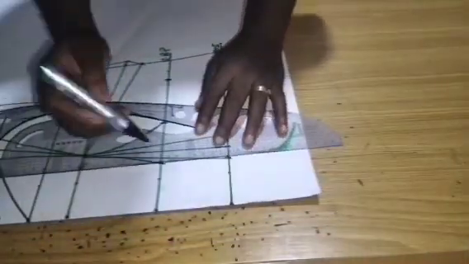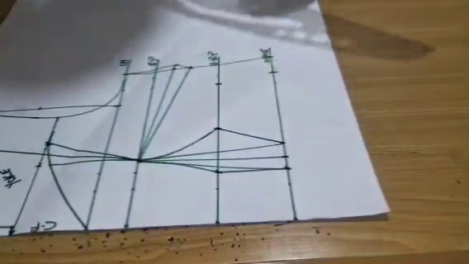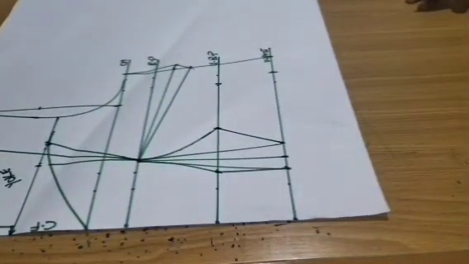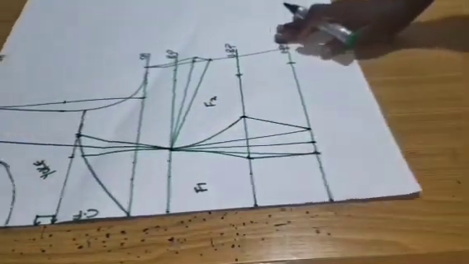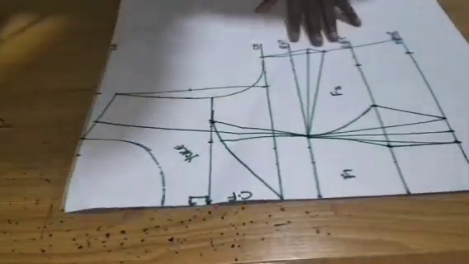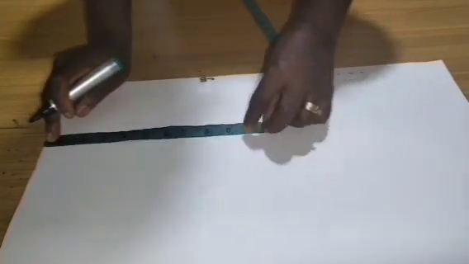So you can use any method of bustier connection, under bust contouring that you are familiar with. But I like to go with this. So this is my F1 and F2 and the front pattern is ready. So the neck width is 4 inches and neck depth is 3.5 for the front. So we'll go over to the back.